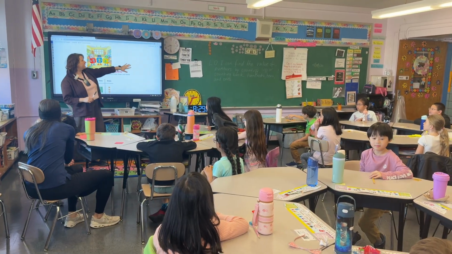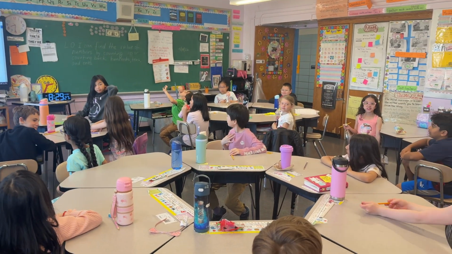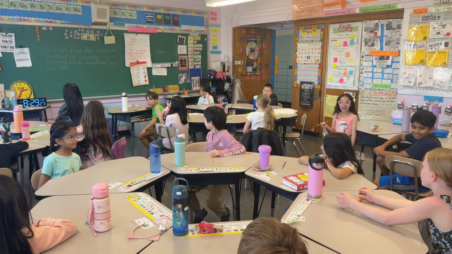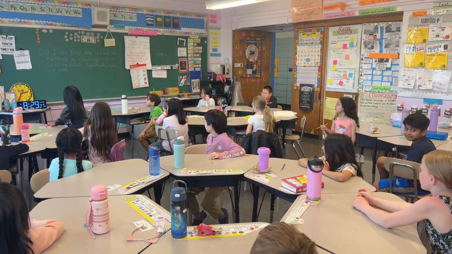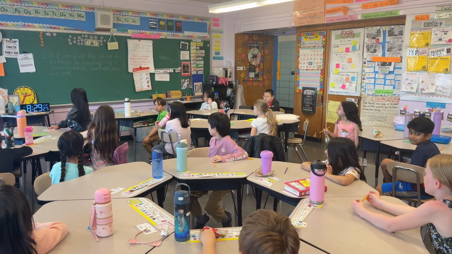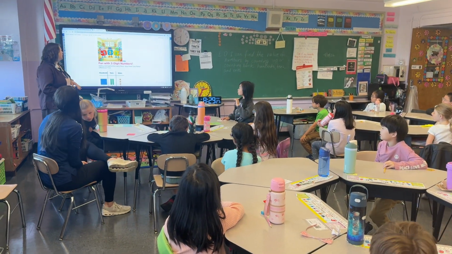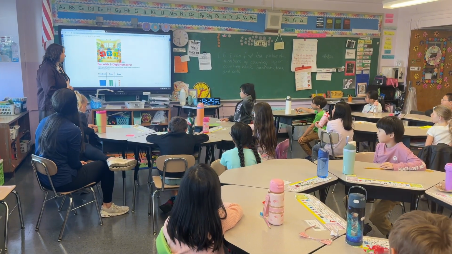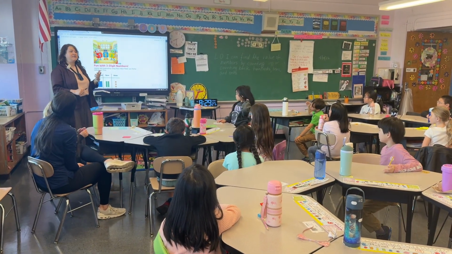Can someone read the learning goal? Jolene? I can find the value of numbers by counting up or counting back hundreds, tens, and ones. Great, thank you. So we're still working on three digit numbers, and we're going to explore another way to add and subtract.